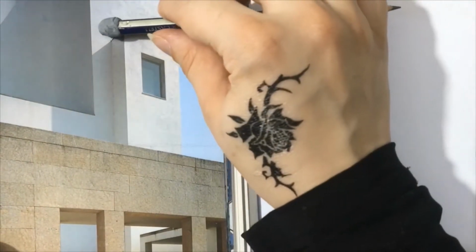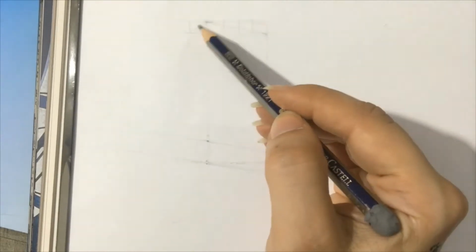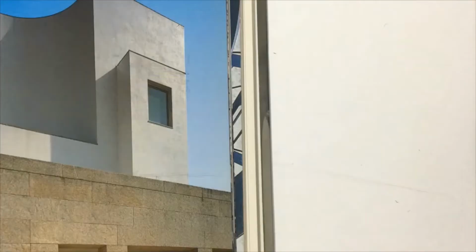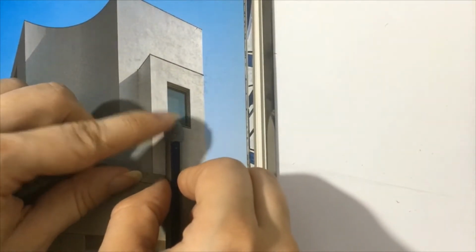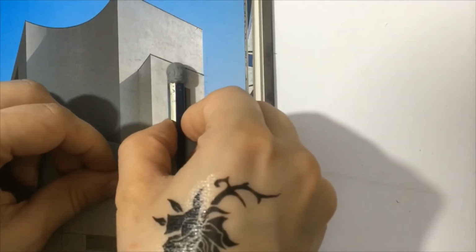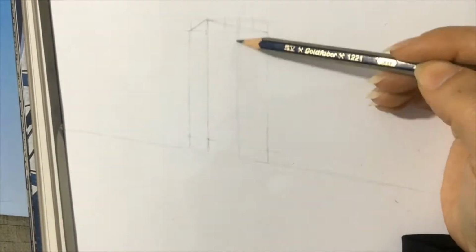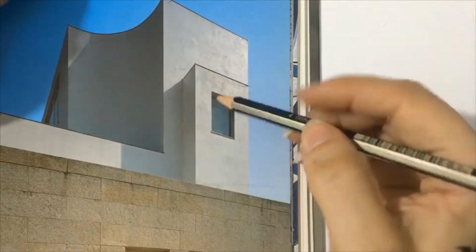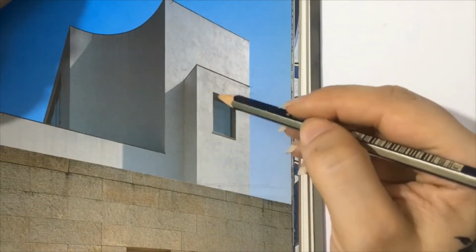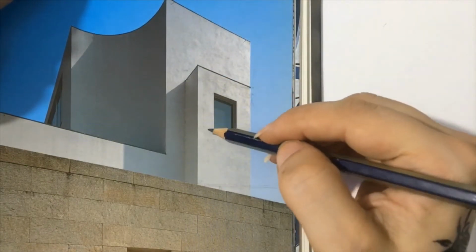The other side, if compared to this one, is like a quarter. Now I will check the position of the window. So if this is 1, this is almost one, so it's at the middle. Then I'm going to see the window, the relation of this line to the empty part. Okay, it's divided into 3 parts.